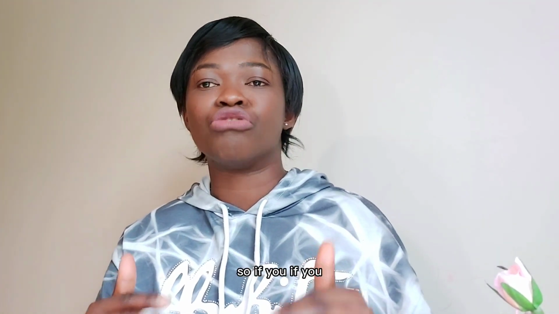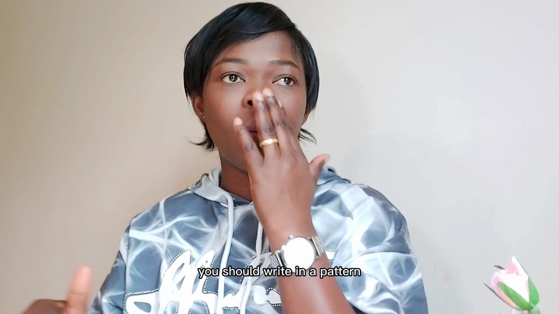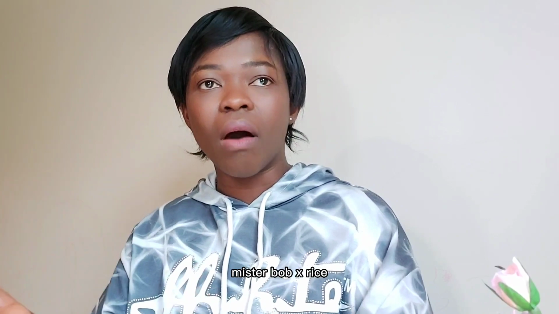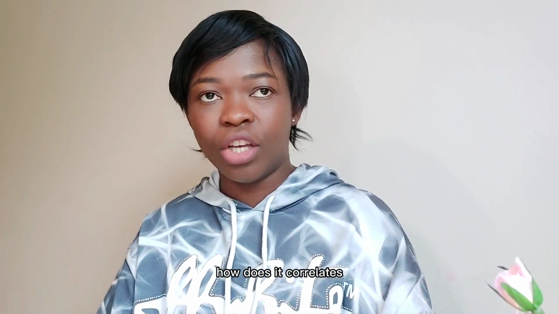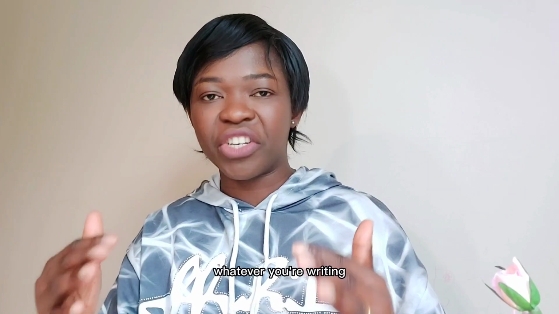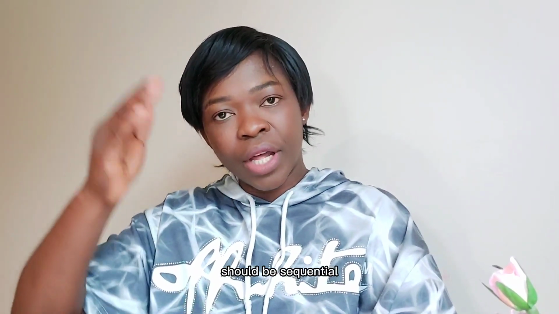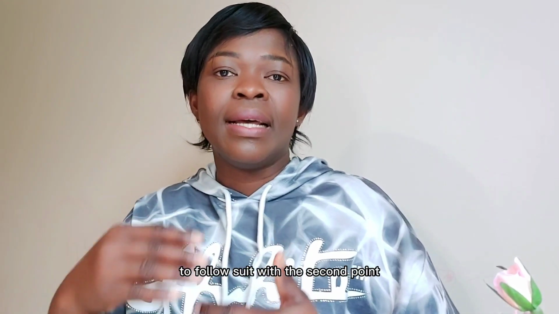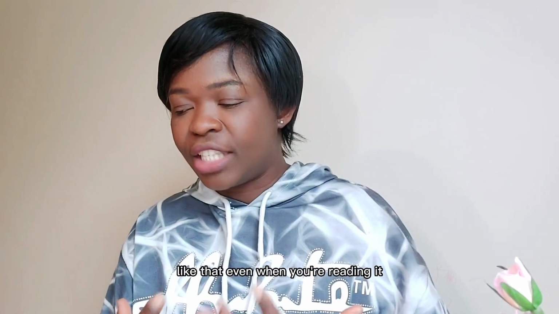Organize the information clearly. If you're writing, you should write in a pattern. You don't want to go talking about Mr. Bob ate rice, Mr. Bob fell, Mr. Bob went to the toilet. How does it correlate? You don't want to just pick points and talk randomly. Whatever you're writing should be sequential. The first point should follow suit with the second point, like that. Even when you're reading it, you can feel it.